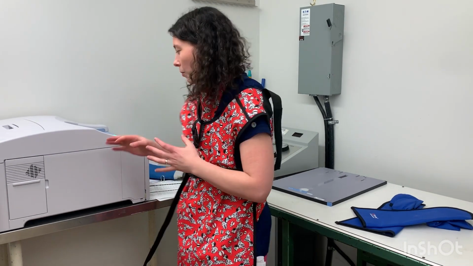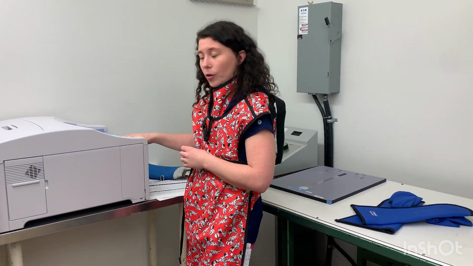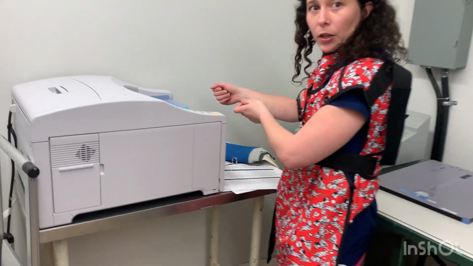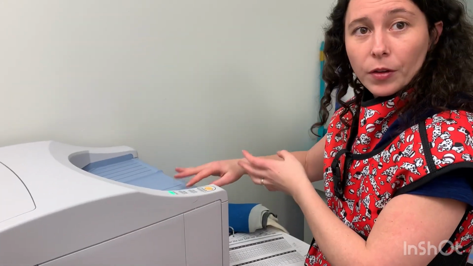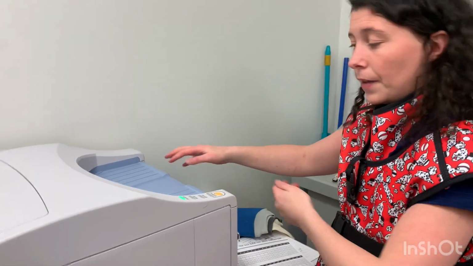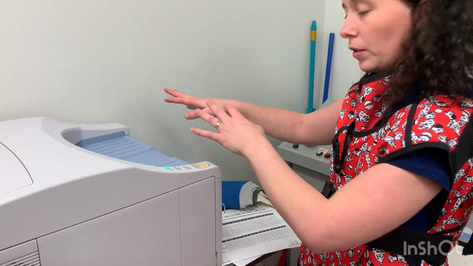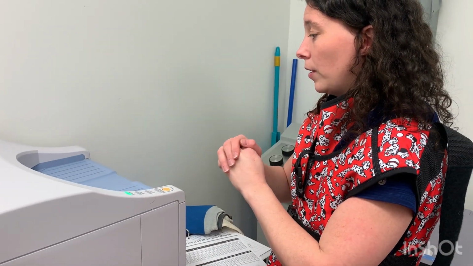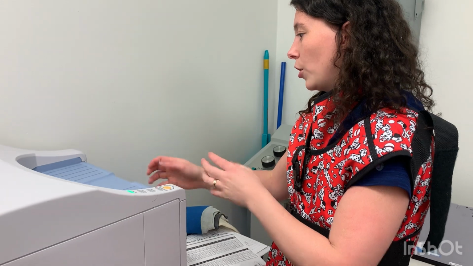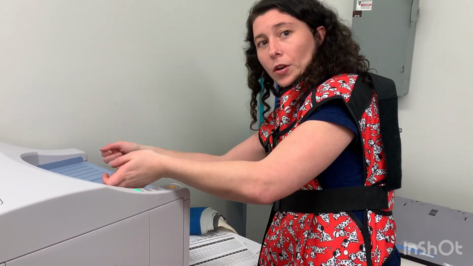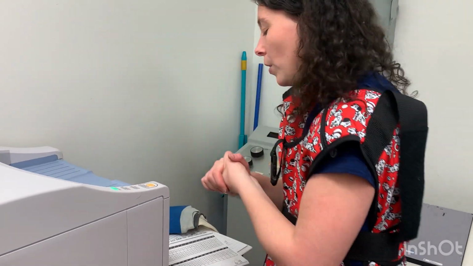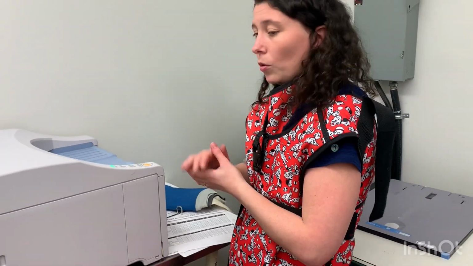Whereas the automatic processor is kind of the same thing as what we have here. You'd have a top to it though, and you would insert your cassette, same as you did here, and then close the lid. The important aspect of this is that you're not shoving it in kitty corner, that you're gently placing it in directly, and then we close the lid, and it will go through the process.